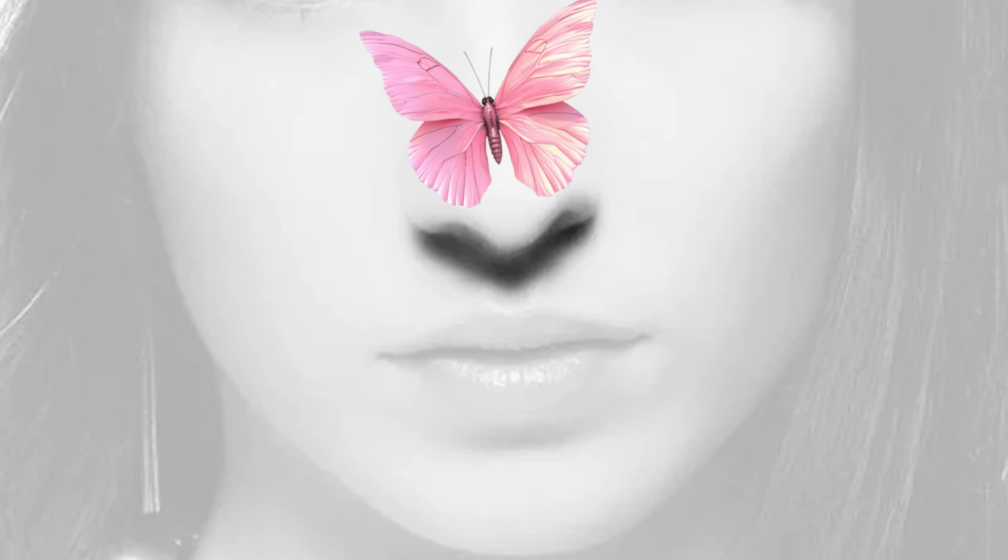Butterfly lighting is more of a beauty light, and it is distinguishable by the shadow underneath the subject's nose. It gets its name from that shadow mimicking or looking like a butterfly. I don't know that I would agree with that. Maybe it does, maybe it doesn't, but that's how it gets its name. And again, it really is more of a softer, more style beauty lighting. So with that being said, let's jump right in.